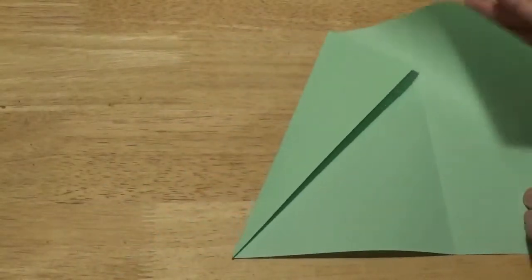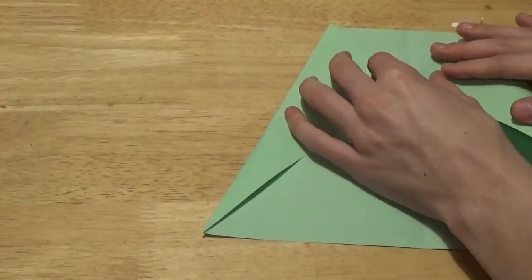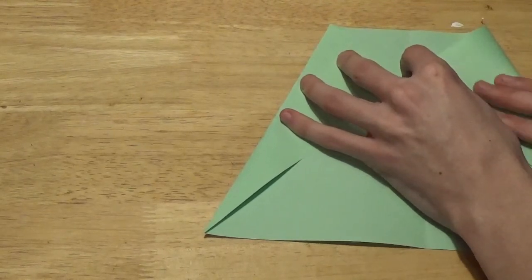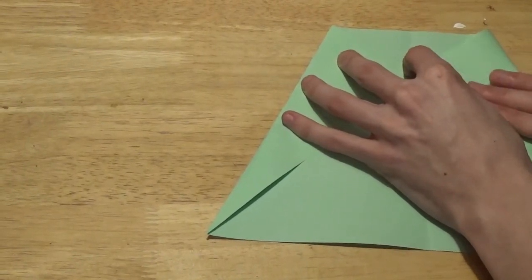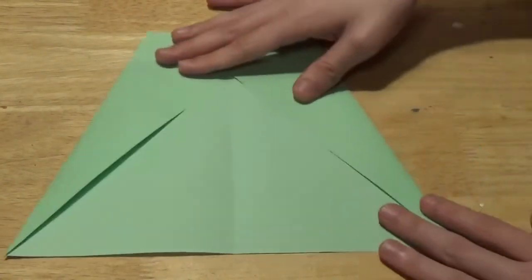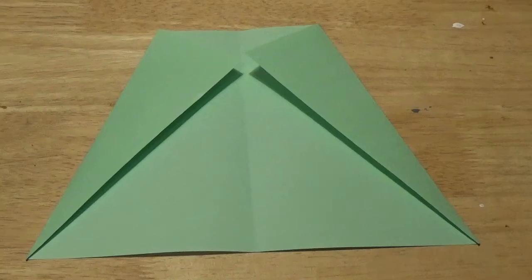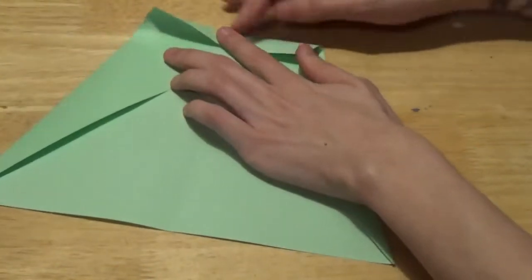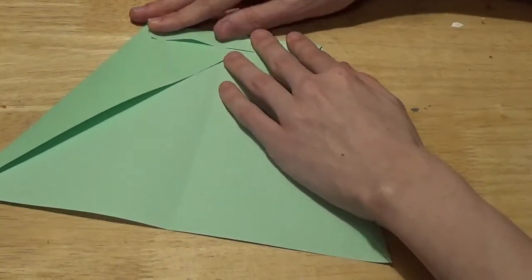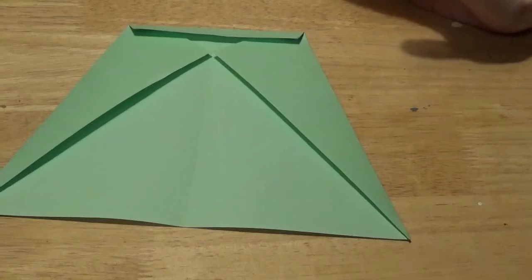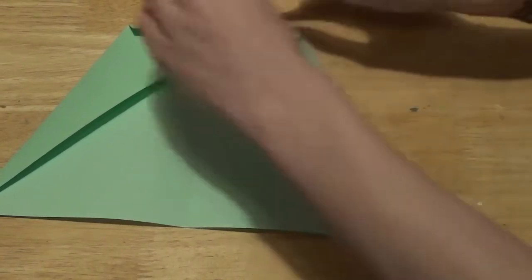And then we're just going to do the same thing on the other side. It helps to match up with your crease. If you did it right the first time, it should be no problem matching it up the second time. There we go. So just like that. Next, we're going to fold this top part down about 1/2 inch. And then after that, we're just going to do it 3 more times.